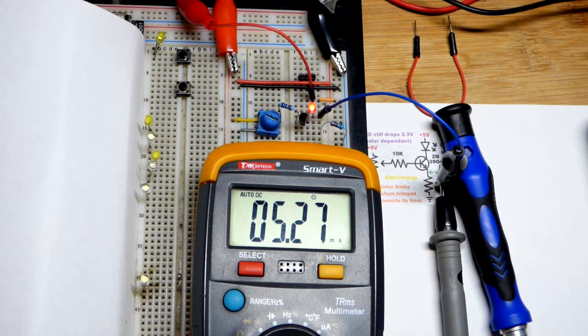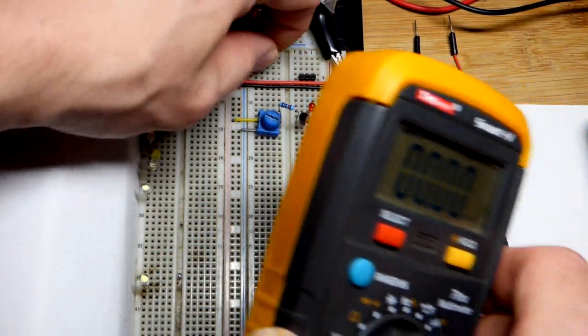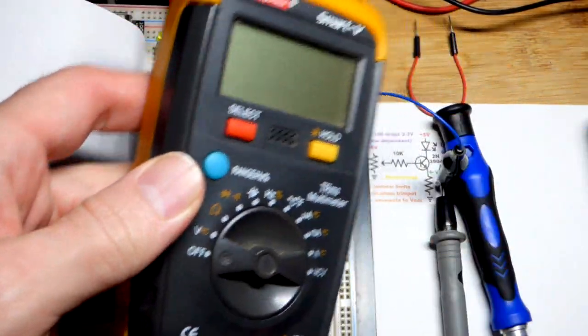We had a little bit more than 1.1 volts across the 220 ohm resistor, so we have a little more than 5 milliamps of current. And make sure you turn the meter off when you're done. Good to get it off of measuring current.